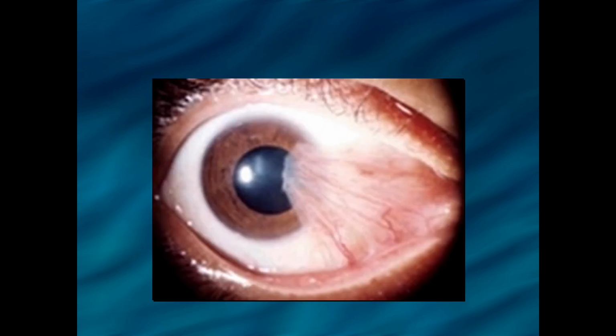How can we differentiate between a pterygium and a pseudopterygium? A pseudopterygium is nothing but a fold of conjunctiva that came and was sticking to the surface of the cornea, but it is not a degenerative condition of the conjunctiva.